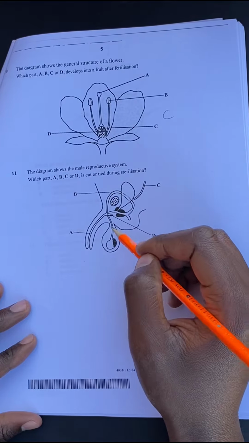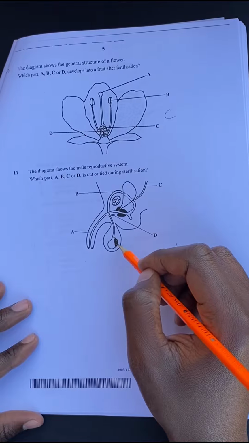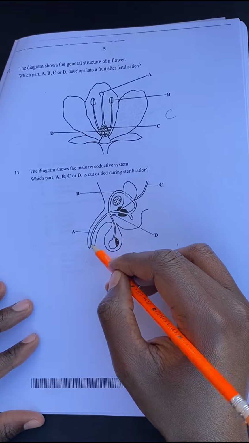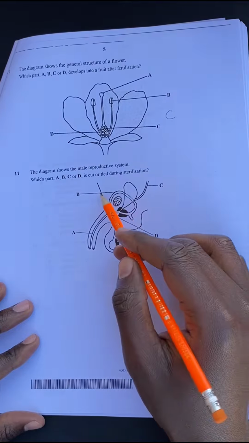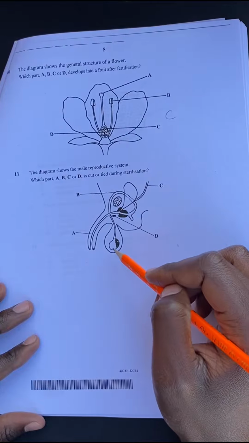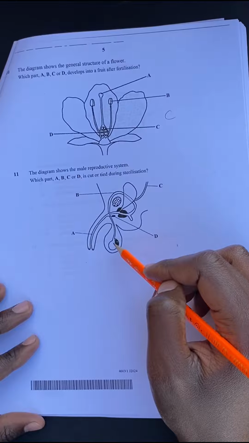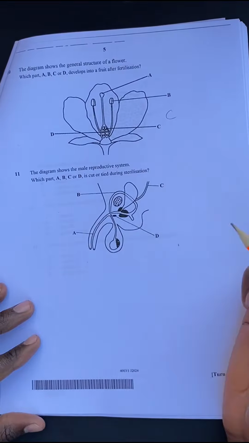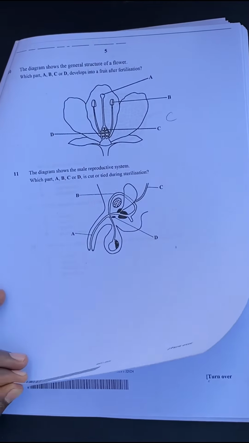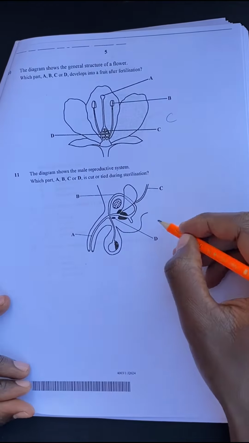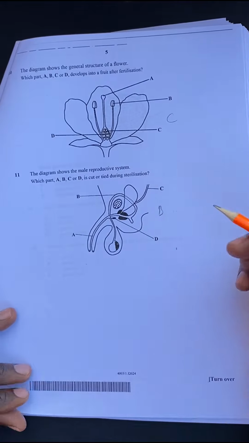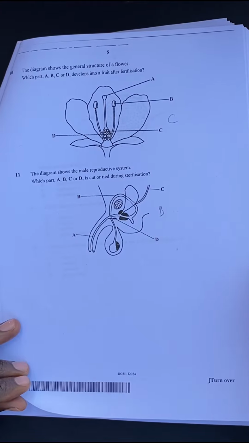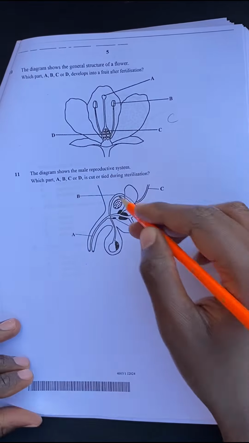So the sperm duct functions to transmit sperms from the epididymis into the urethra and out of the penis. So when part B is cut, there is no pathway for sperms to travel from the epididymis out of the penis to the female vagina. So the correct answer here is B. This is the structure which is cut during sterilization.